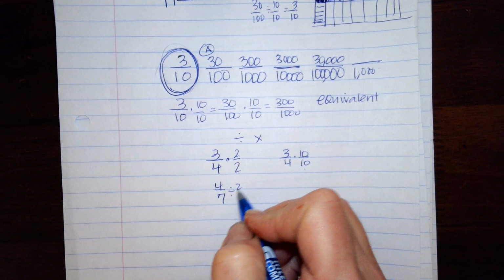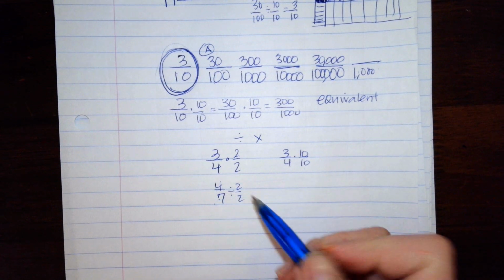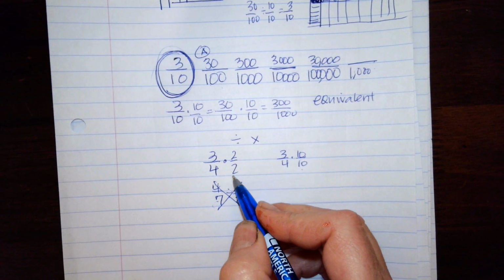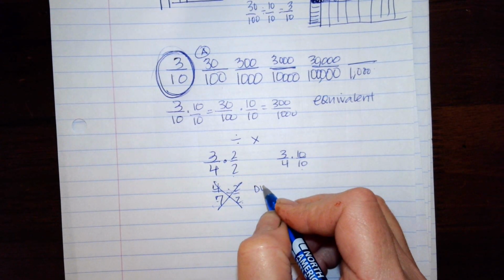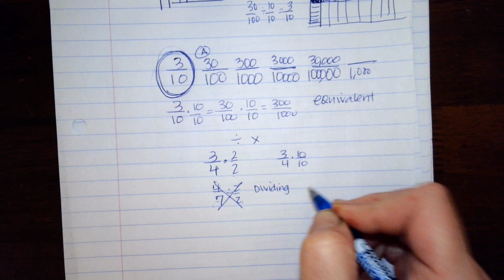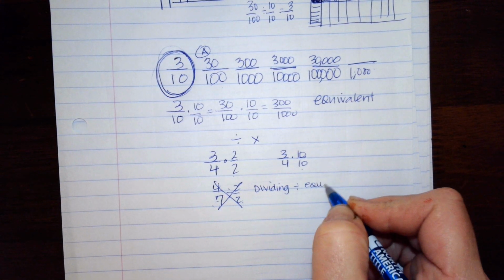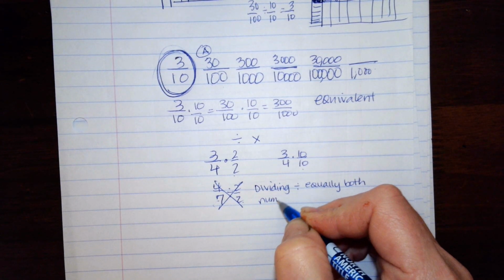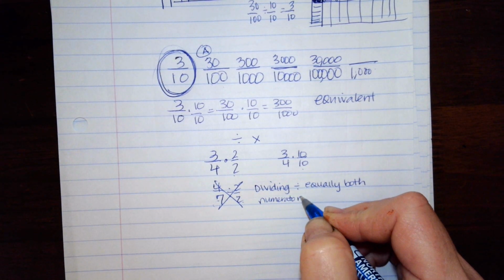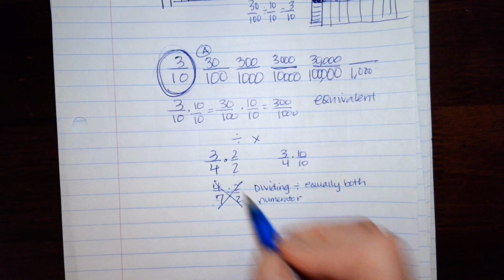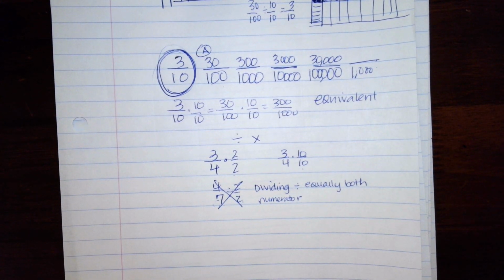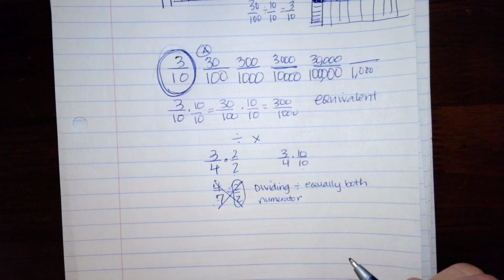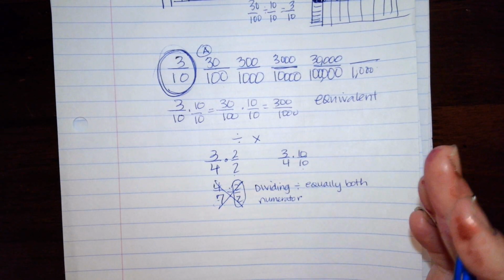You can't divide it by 2, because 7 divided by 2 doesn't work. For multiplying, you can use whatever number you want. For dividing, you have to have a number that divides equally into both the numerator and the denominator, because they both move together. You can't divide the numerator by 2 and the denominator by 5.